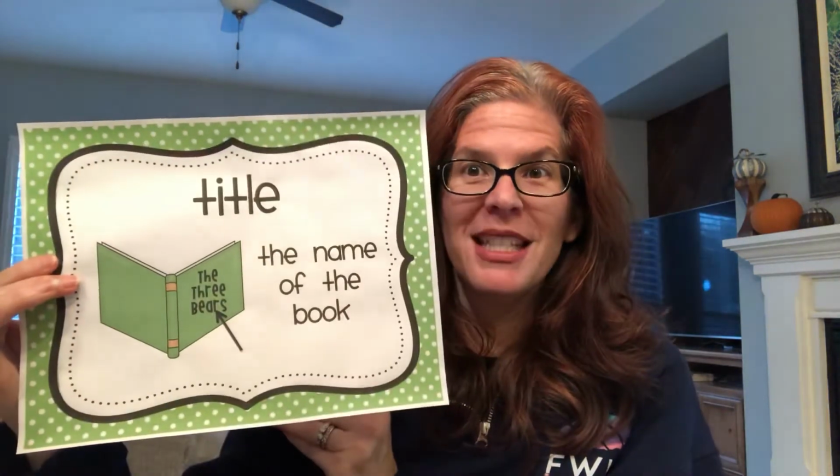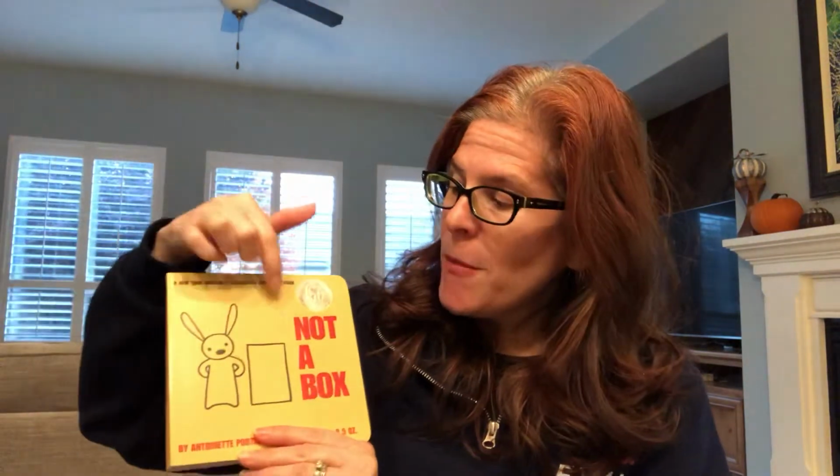On the front cover, what do we find? A title. I have some of these signs in my room, a title. That's the name of the book. Not a Box is the title. Can you point to the title? Show me where the title is, so they can understand words are on a book.